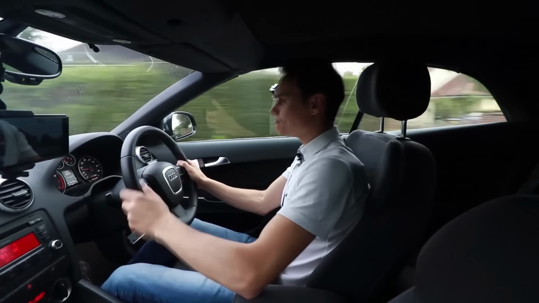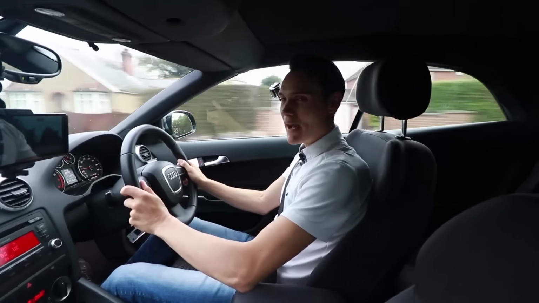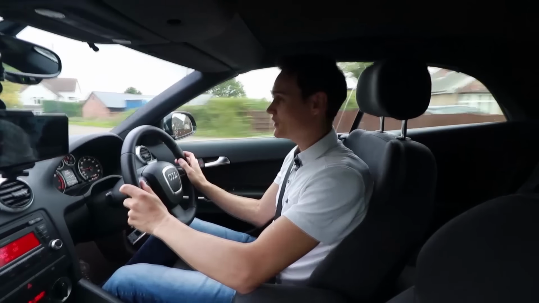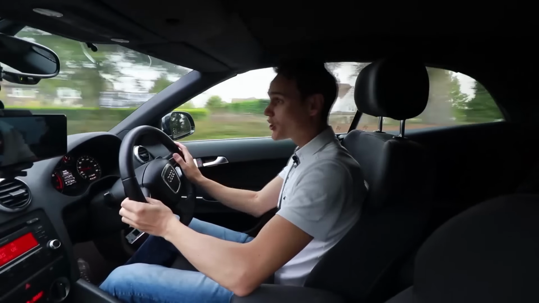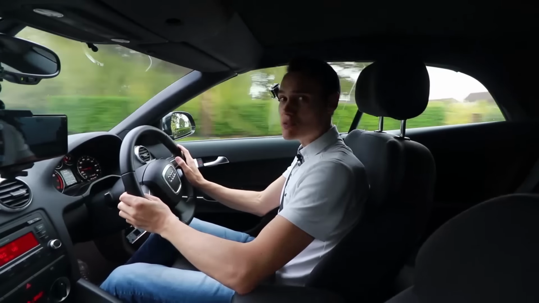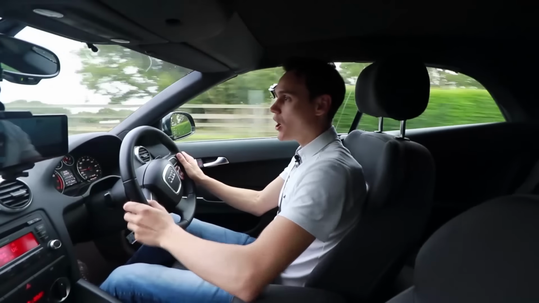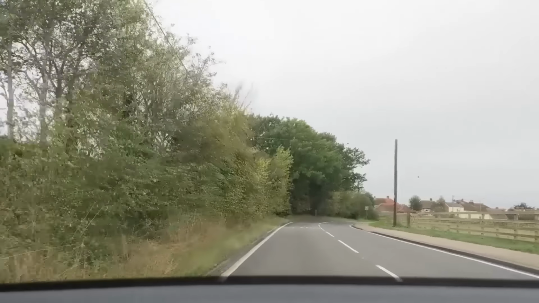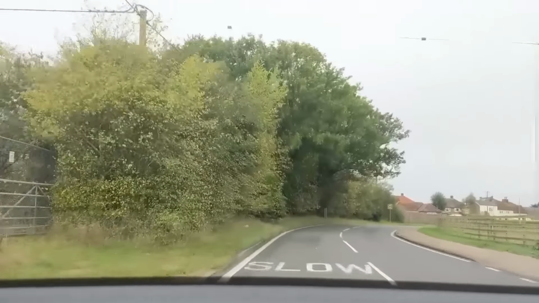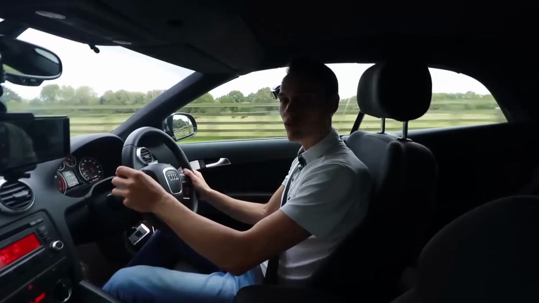But to be honest with you, you can't beat a manual for having fun. That's my opinion though. There's lots of different systems out there and lots of different ways they work. You really need to look at your owner's manual to find out how yours works, how you can change gear yourself, and if you can in your car. Although it's been pretty standard for 15 years to have that option of changing gear yourself.